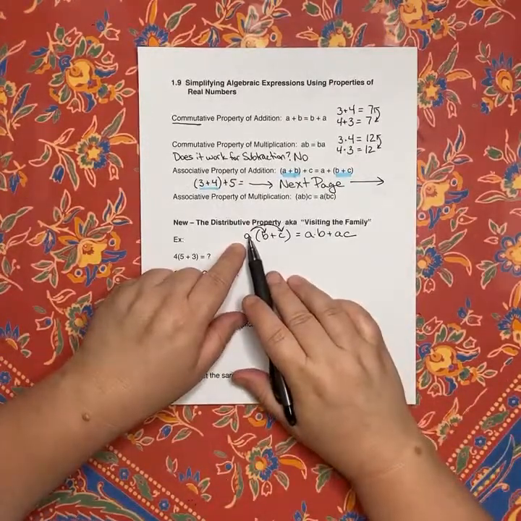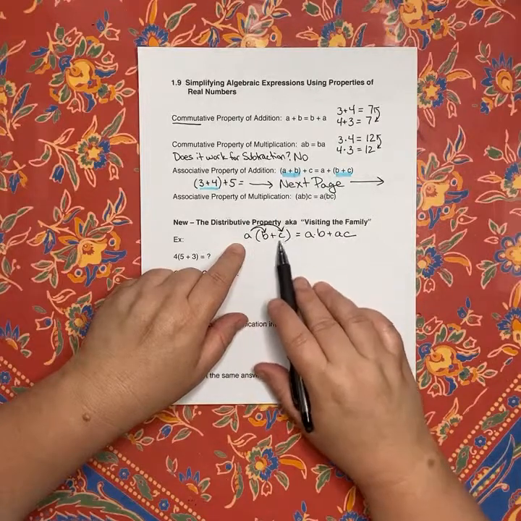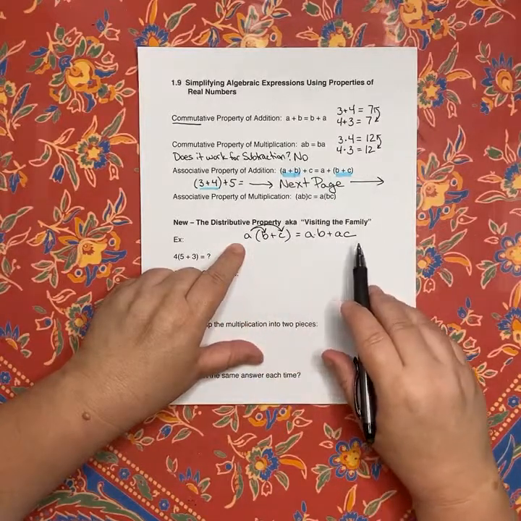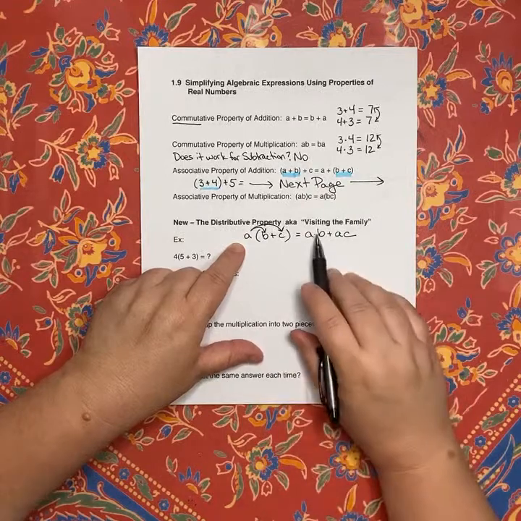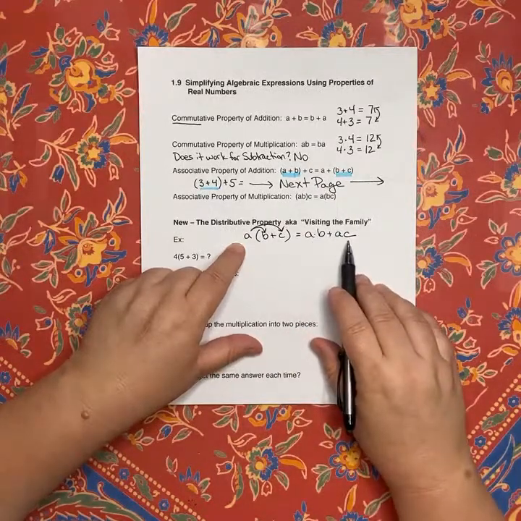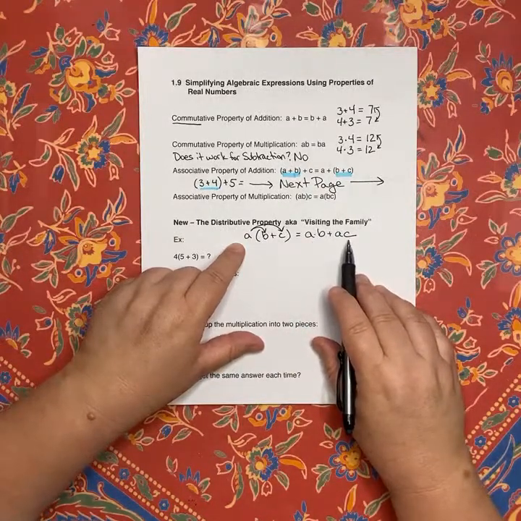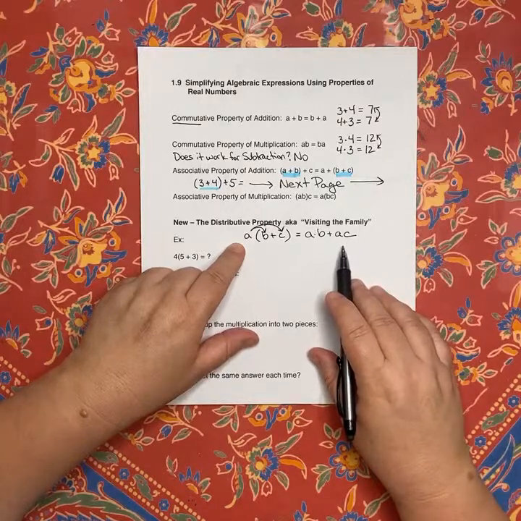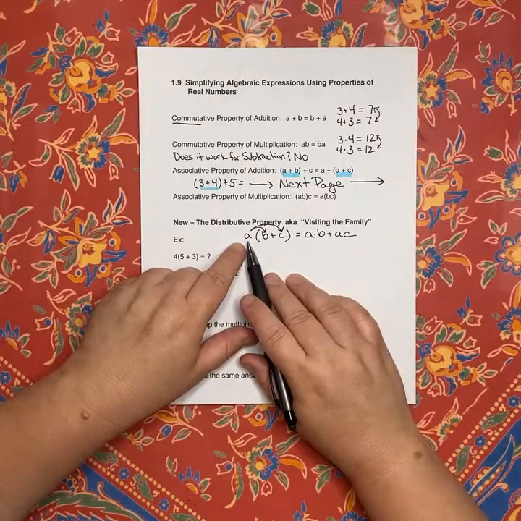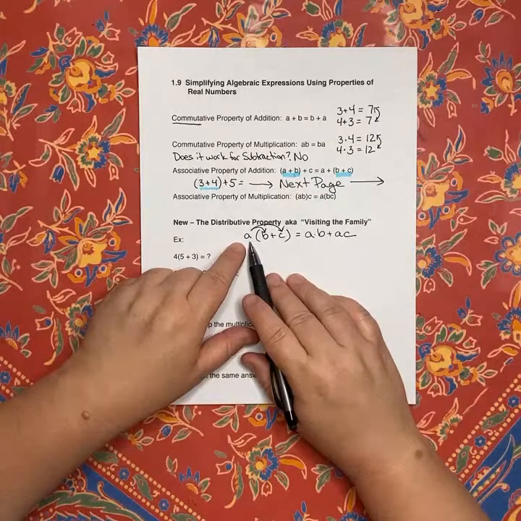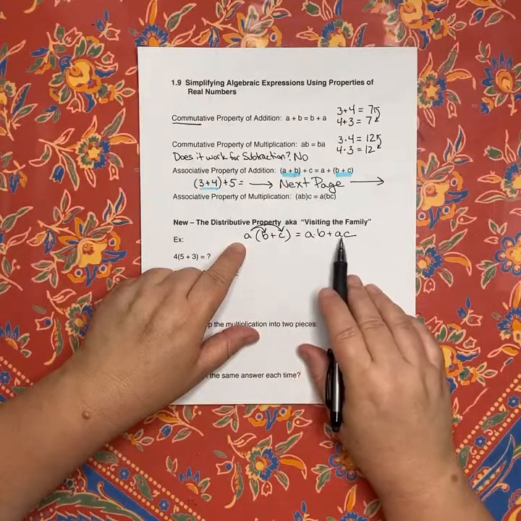So the idea here is if there's an a outside a set of parentheses, you can multiply out is what we call it. A goes to visit the B, A goes to visit the C. Now, notice a weird thing about this. On the left, A is only written once. On the right, there are 2 A's.